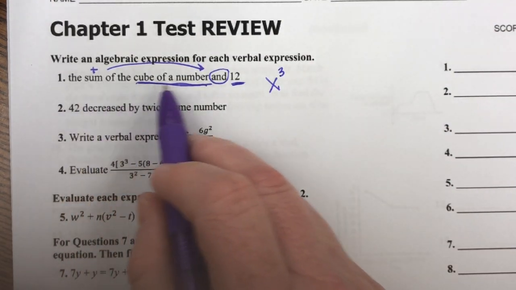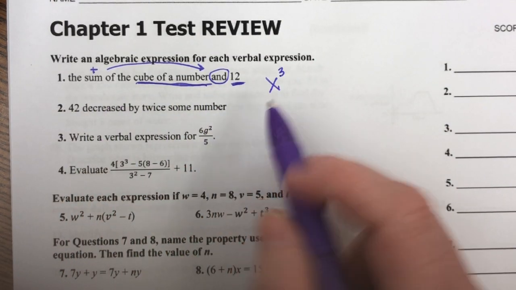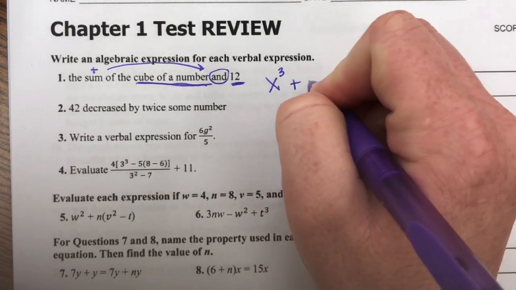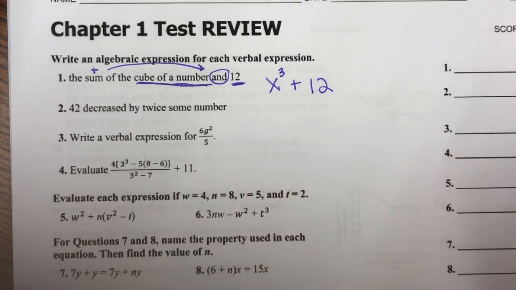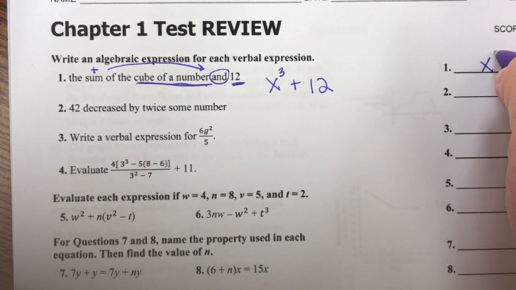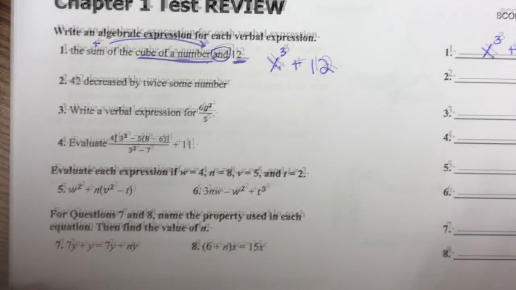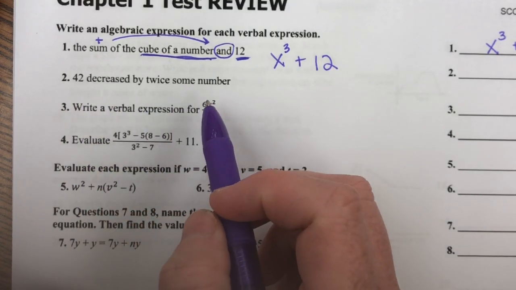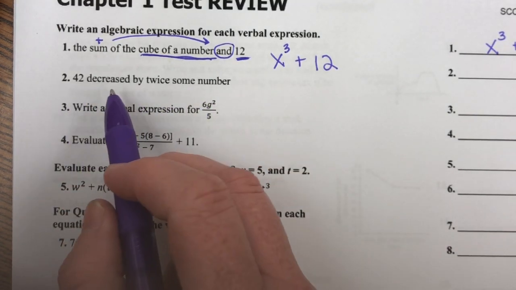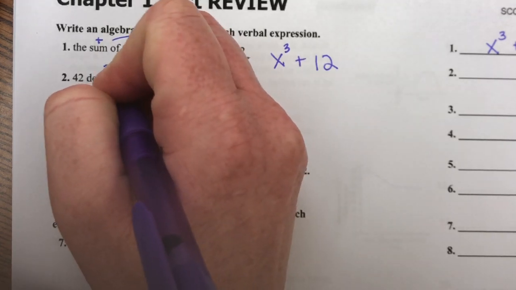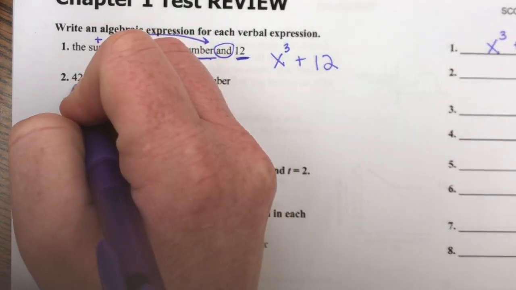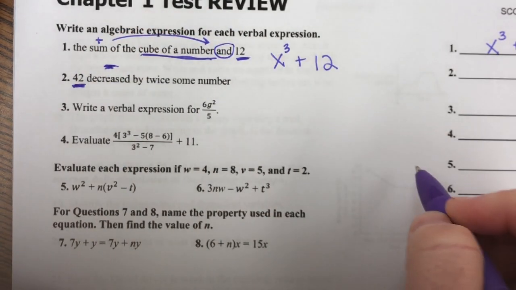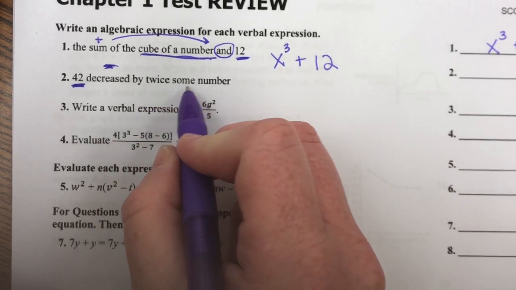So the sum of the cube of a number and 12. So we're adding X cubed plus 12, right? So that's what we would write over here, X to the 3rd power plus 12 over on our answer key. Okay, number 2, 42 decreased by twice some number. So this is minus, so I'm gonna put a little minus sign here. What am I subtracting? Well, I start with 42, and then twice some number.